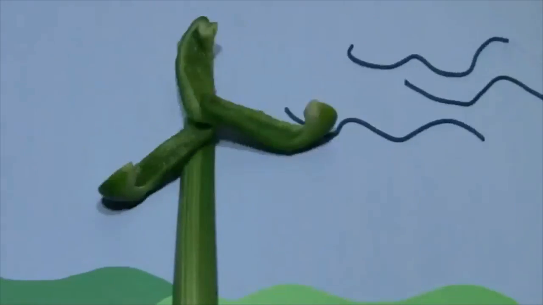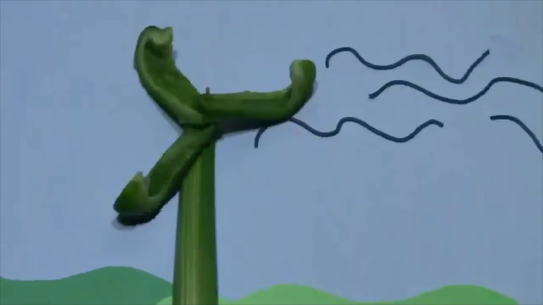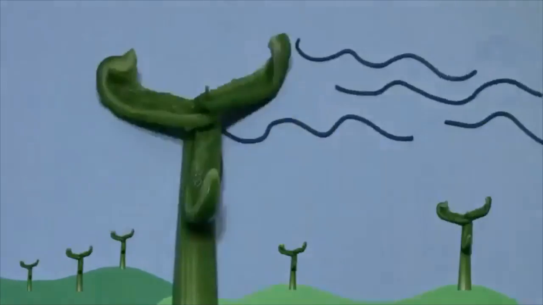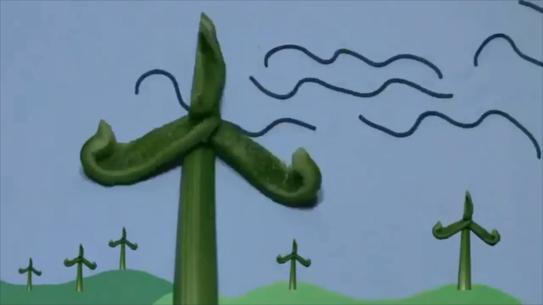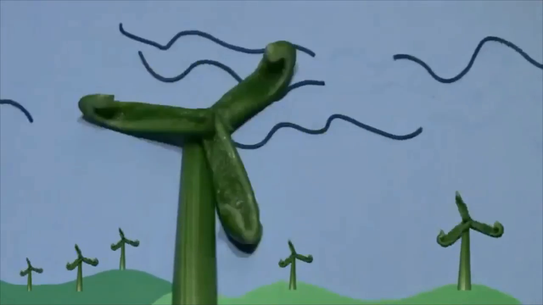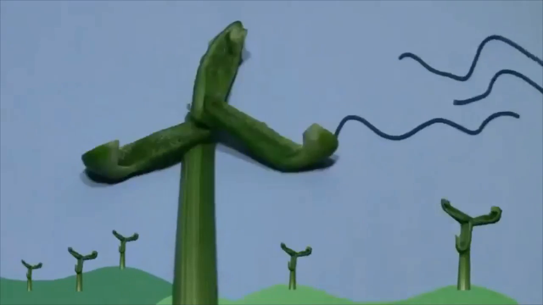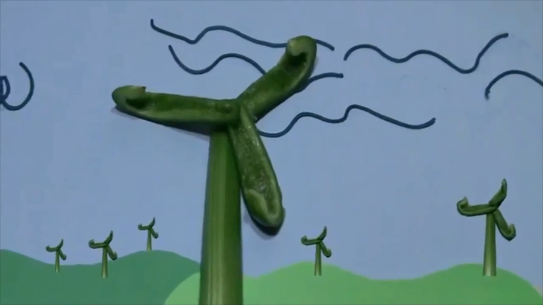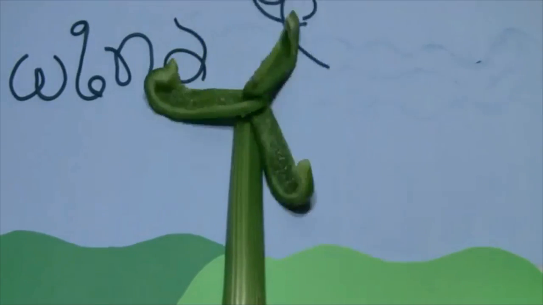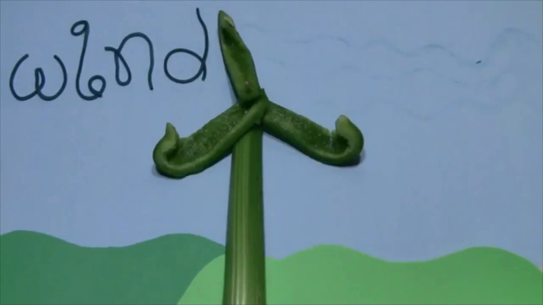Wind power turns motion energy into electricity. Windy areas make for great windmill farms where motion energy is harvested from a continuous breeze. Next time you see a windmill, look a little closer to see a naturally replenishing renewable energy resource.